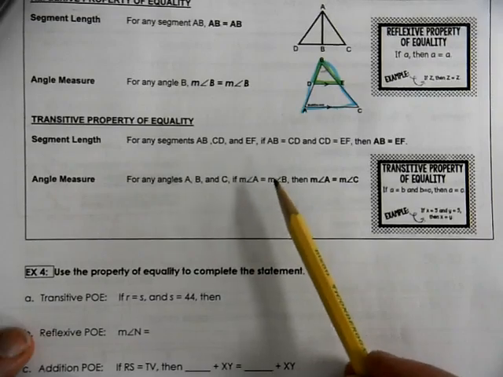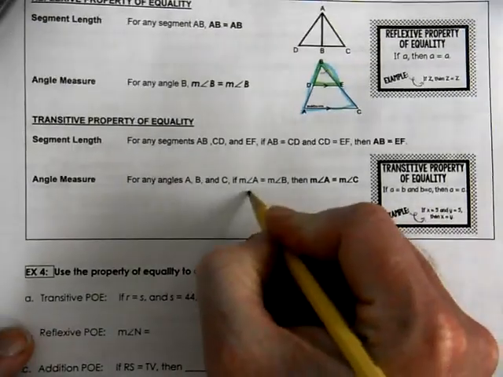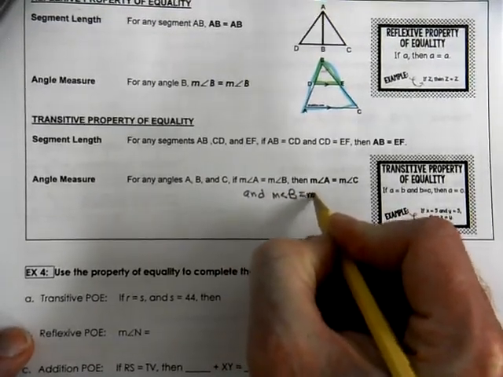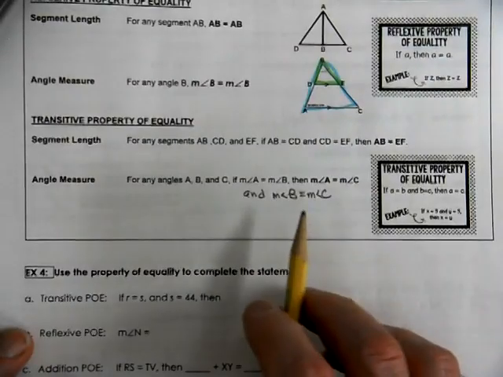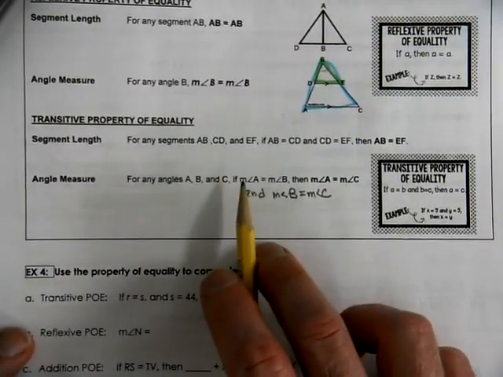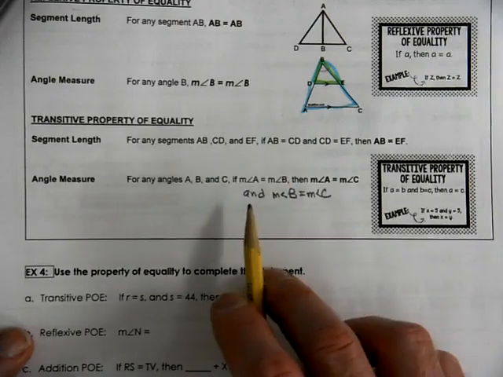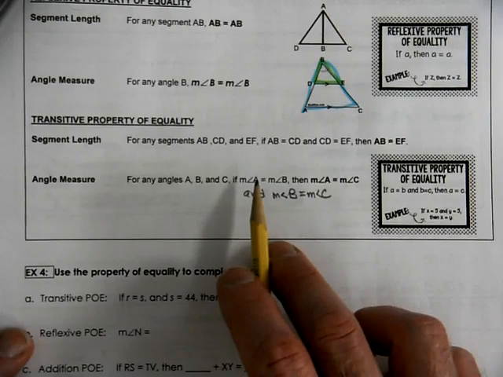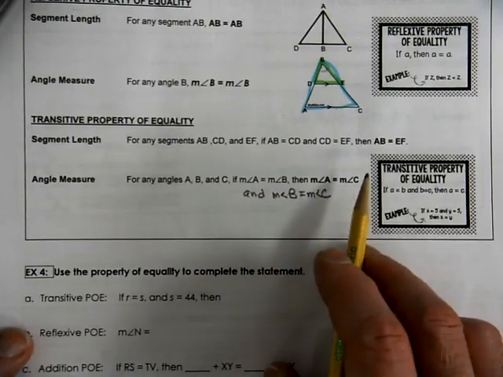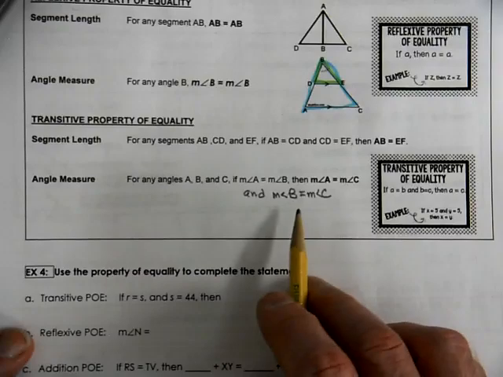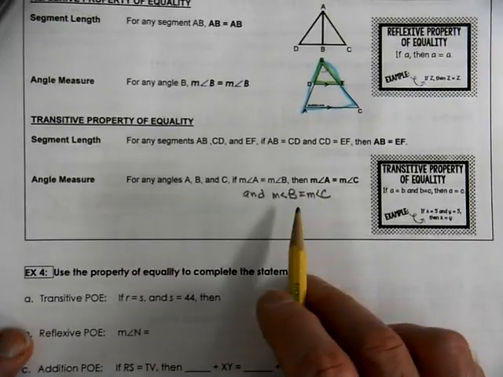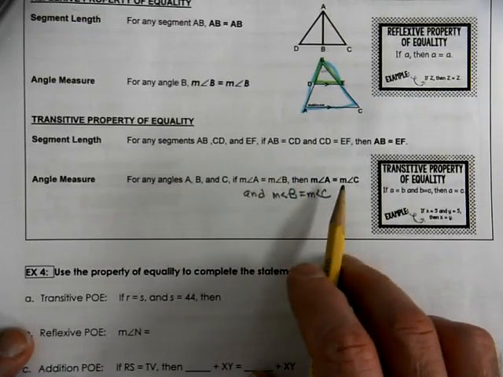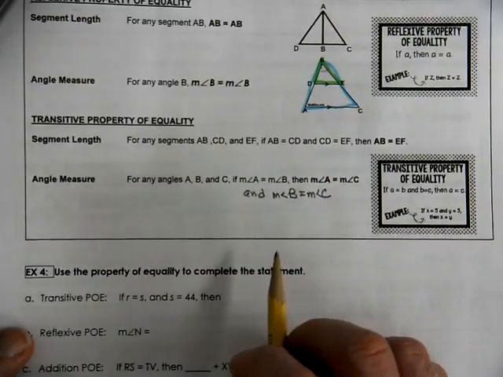And you can do the same thing for angles. If these two equal each other, and the measurement of angle B equals the measurement of angle C, we seem to be missing that, so we need to get that in there. If A equals B and B equals C, then the measurement of angle A has to equal the measurement of angle C. Three steps again, three different things, three equal signs. Two of them in the if, one of them in the then. That's called the transitive property.